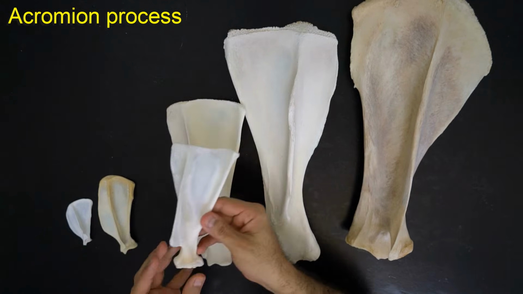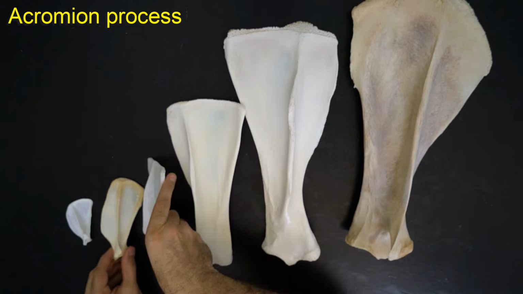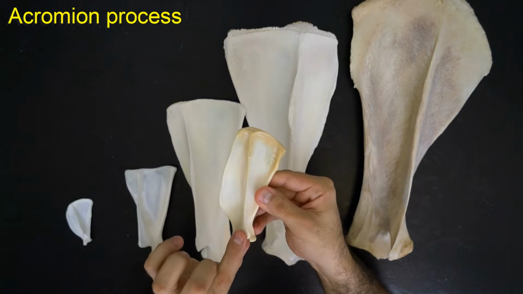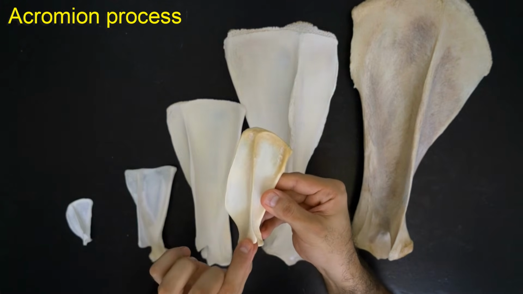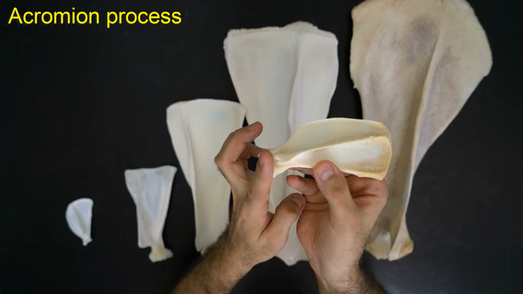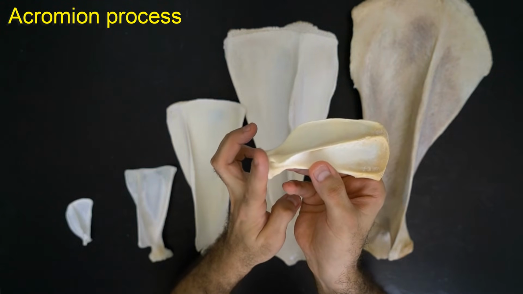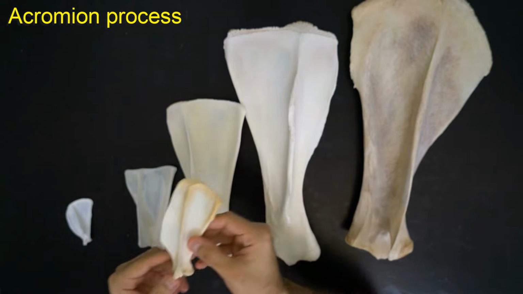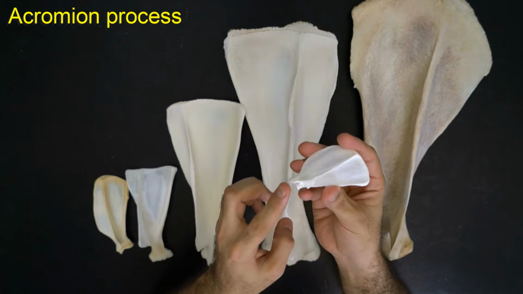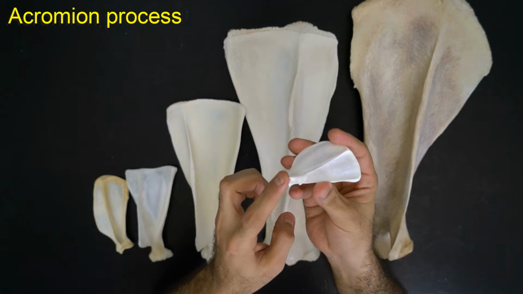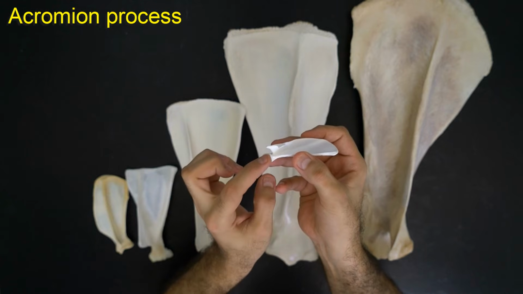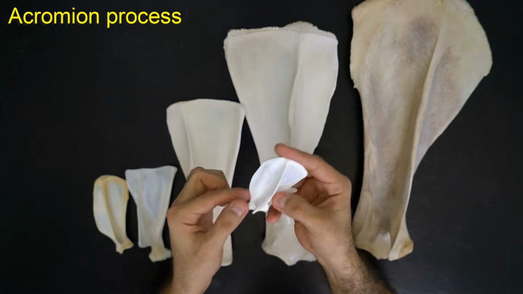The same for the sheep. In the dog the acromion is more flat and reaches the level of the glenoid cavity like the camel. The same for the cat, this is the acromion, it reaches the level of the glenoid cavity. This is the glenoid cavity.